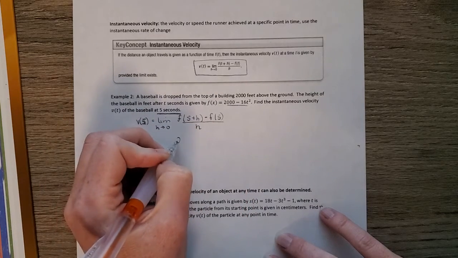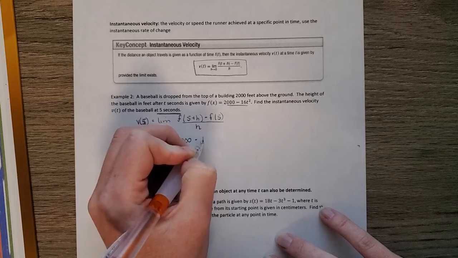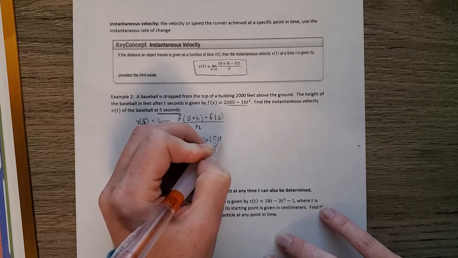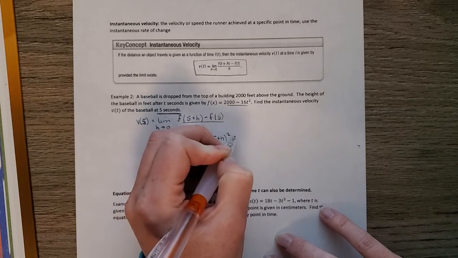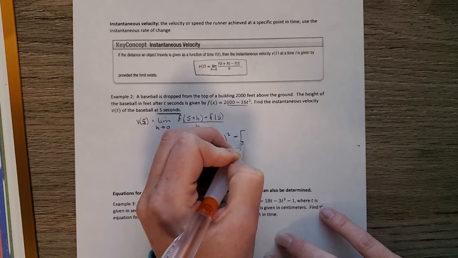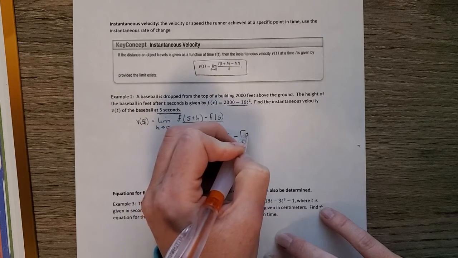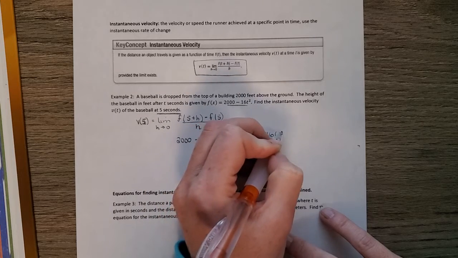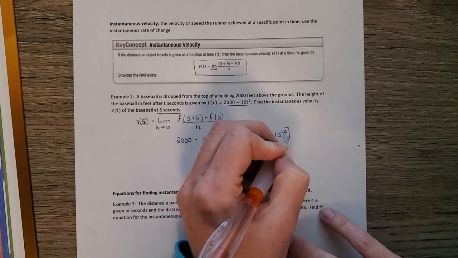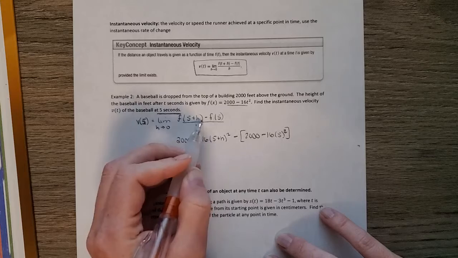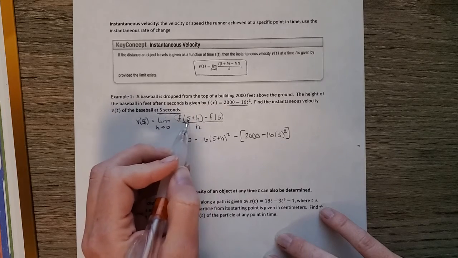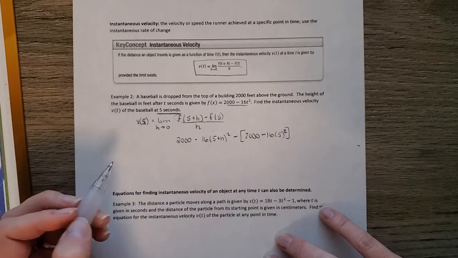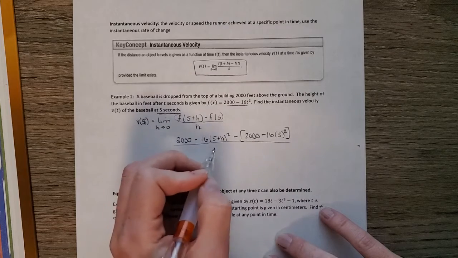So we have 2,000 minus 16 times (5 plus h) squared, minus 2,000 minus 16 times 5 squared. So this is the function with f of 5 plus h, and then the function with just 5. And that whole thing is over h.